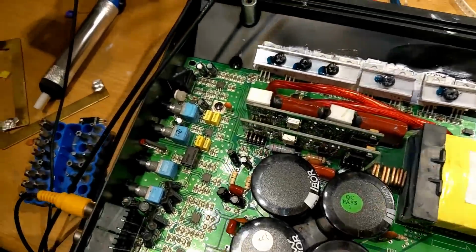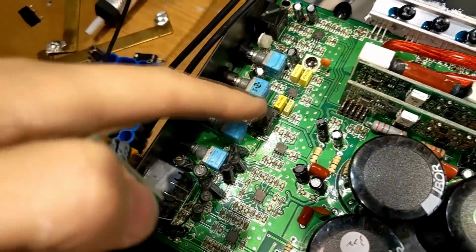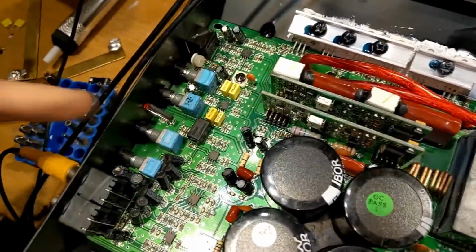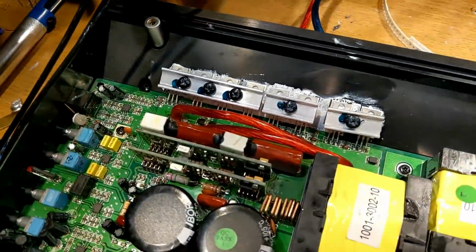In the preamp section, had to replace this optocoupler and these 2 capacitors here. Very strange that they died at the same time. They're kind of not part of the same circuit, but very strange. You can see them here. That got that back up and running.